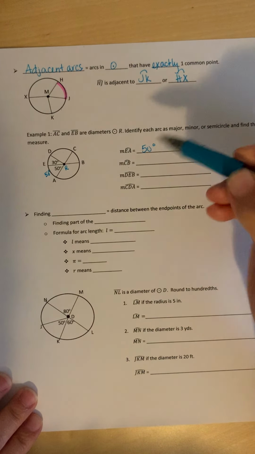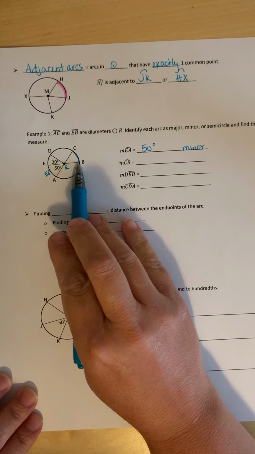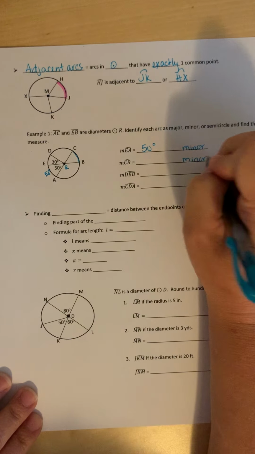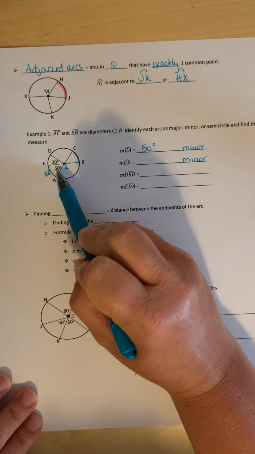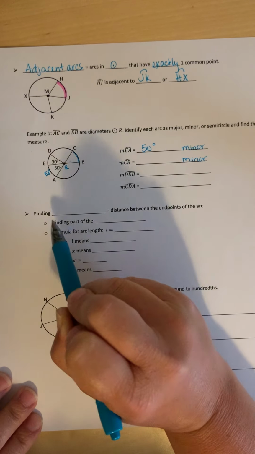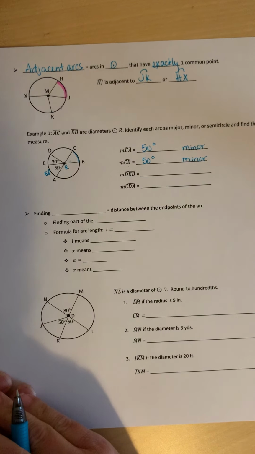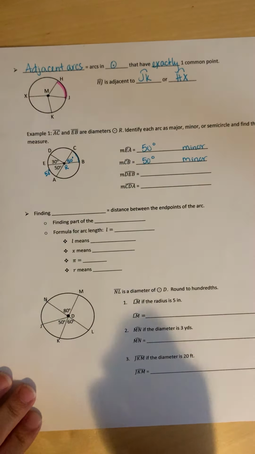CB. Okay, CB is over here on this side. CB is less than 180, greater than 180, or equal to 180. And if you notice, it's going to be less than 180, so it is a minor arc. And if you look at these two angles, where the 50 is and this one, these are what you call vertical angles. Vertical angles are congruent to each other, so that means CB will be 50 as well. So I can put that in there, 50 degrees.